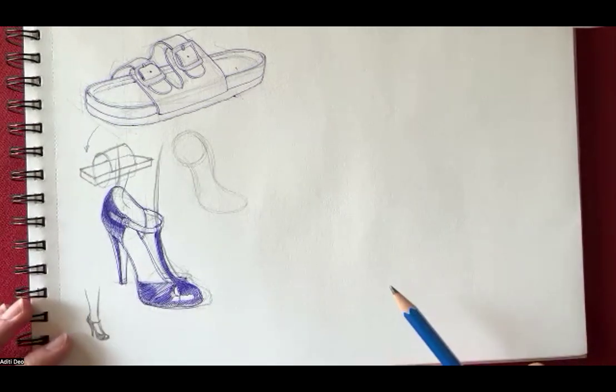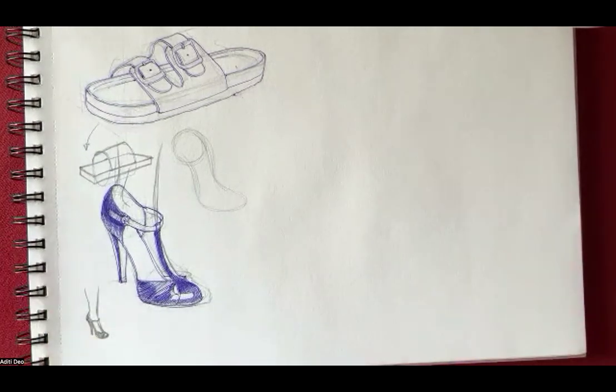Aditi, are you posting the lines or do we just do it? I can post it. Yes.